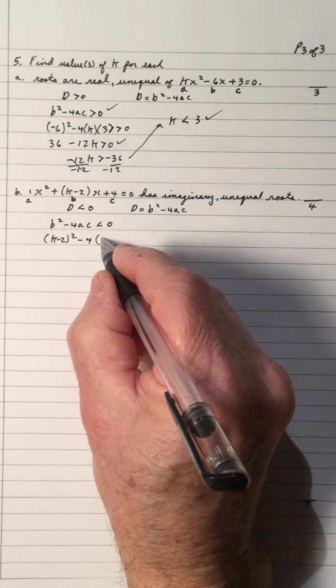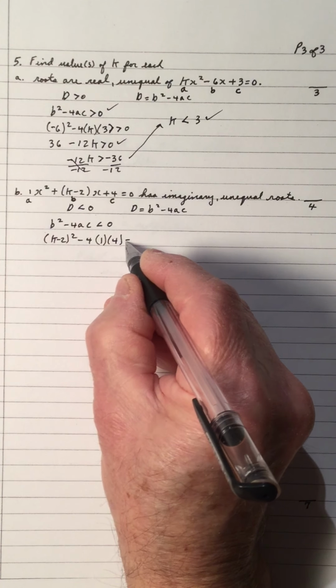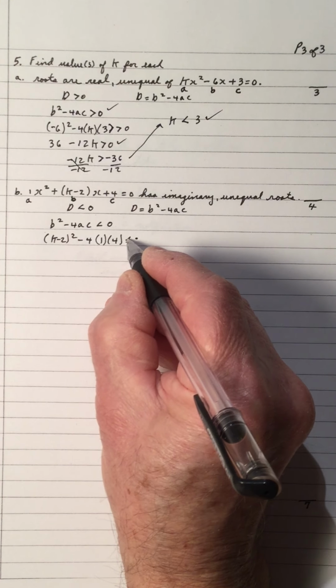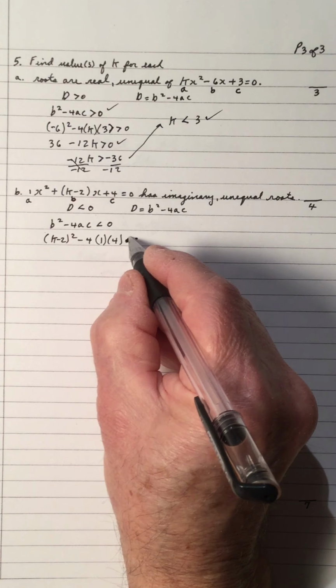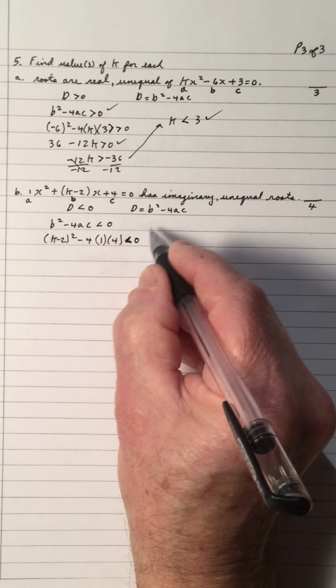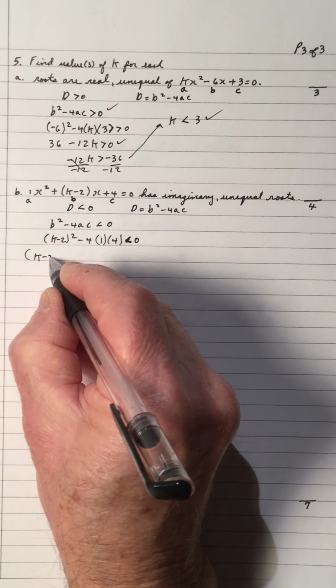A is 1. C is 4. So we take greater, less than. I was going to write an equal sign then, but we've got to be careful. Less than is here. So we take our time and square this. So let's do the FOIL. Let's write it down twice.